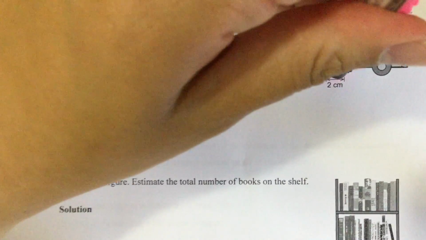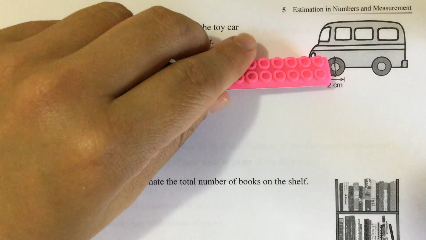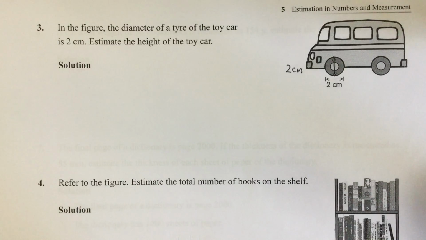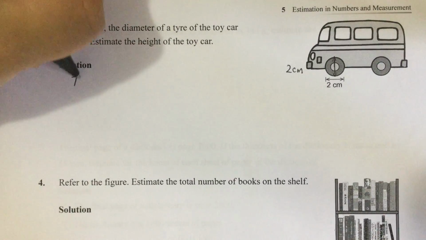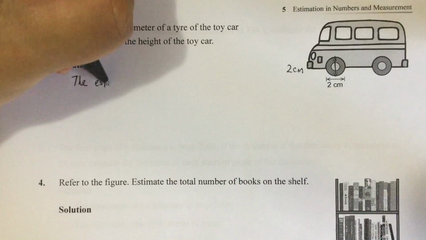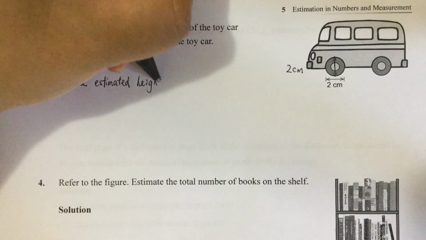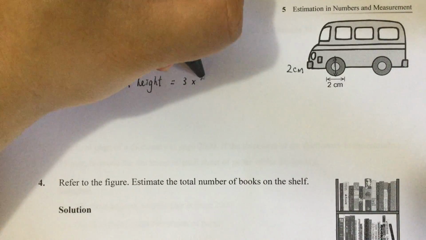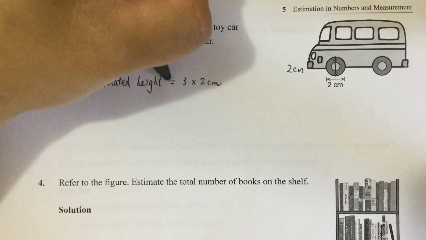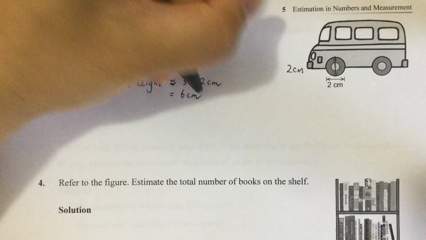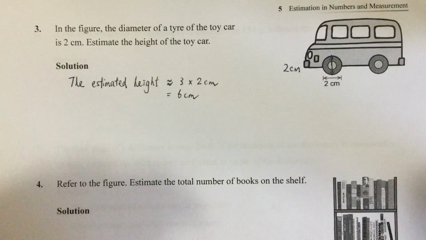So you can look at this. This is 1, this is 1, this is 2, this is 3. It's about 3 times of the tire. So the estimated height, I can say, is 3 times 2 cm. So this is about 6 cm, I think. The answer for this one is 6 cm.